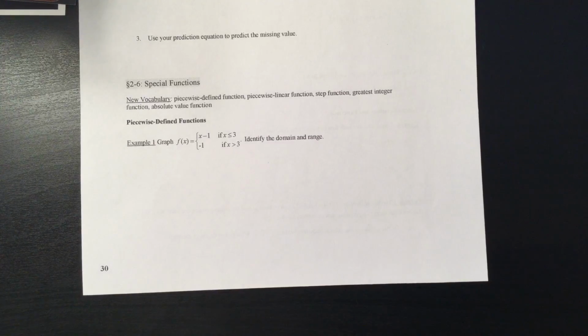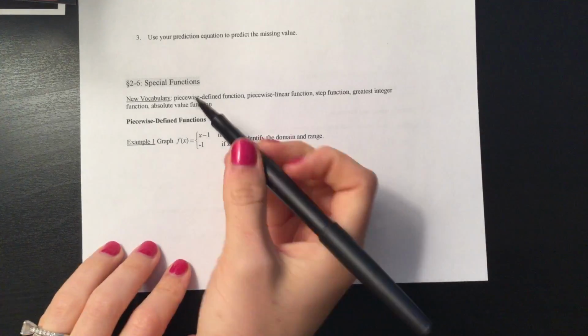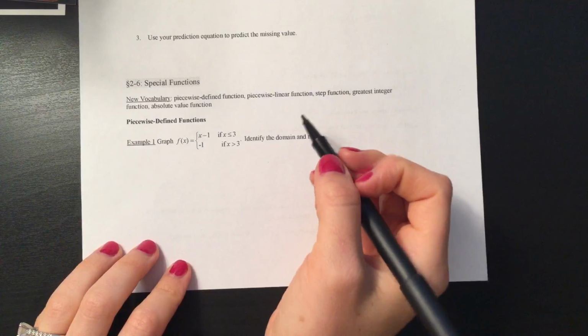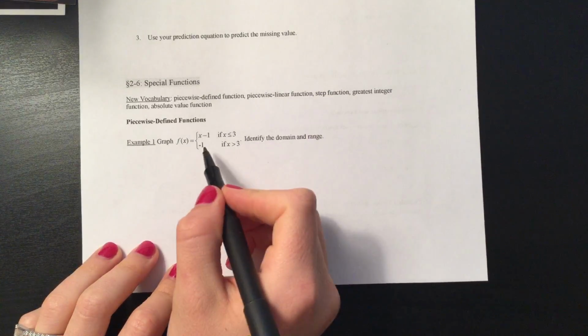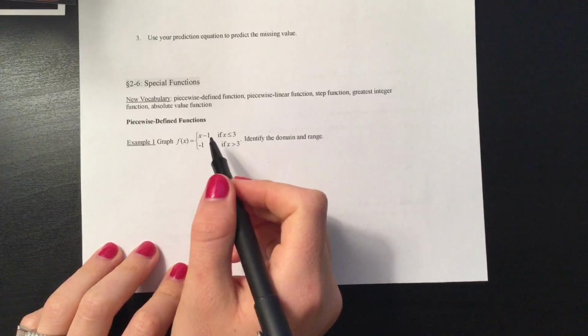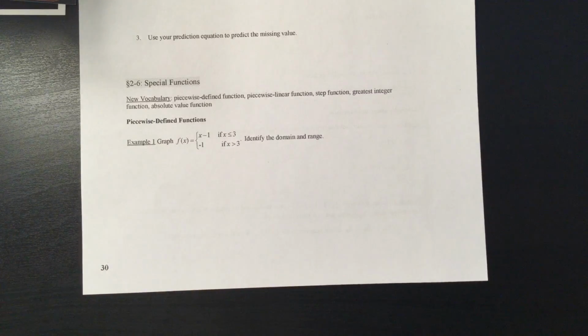So you can see, if we look at this first example, f of x is defined as being two different functions. It's the function x minus 1 for these specific x values, and then it's the function -1 for these specific x values. So it's almost like someone cut and pasted different graphs onto the same coordinate system. So you're going to see what they look like when they're done.